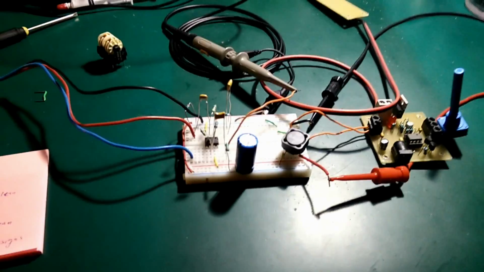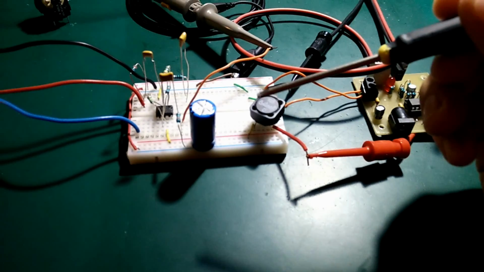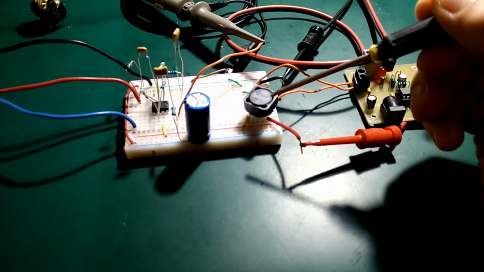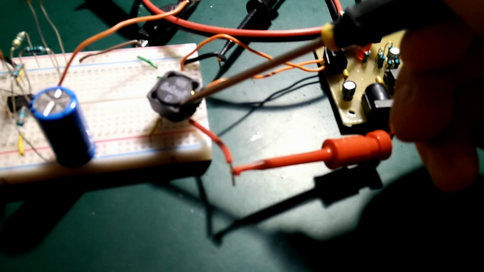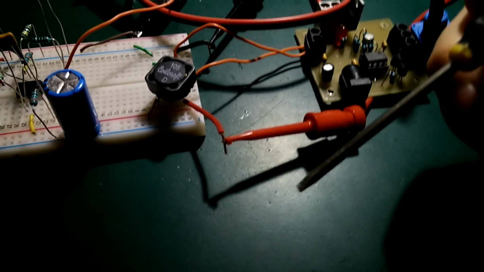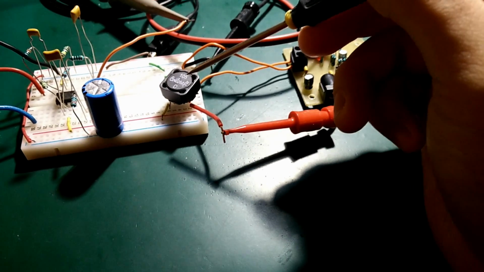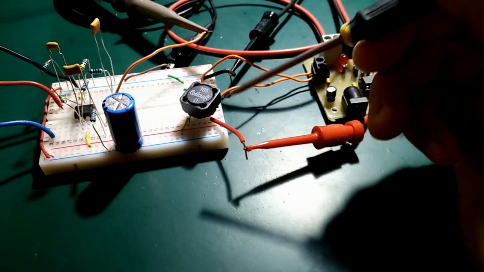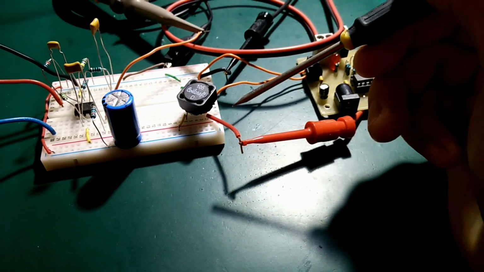So, back now, I changed the circuit a bit. Let's find the magic screwdriver. And what we have here is a 1 millihenry inductor from Conrad, as you can see. Nice advertisement there.